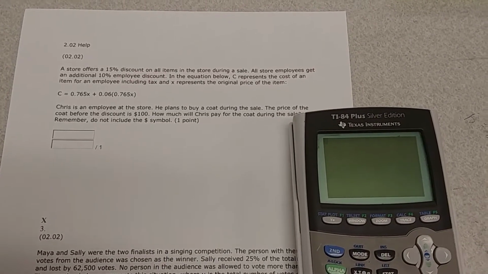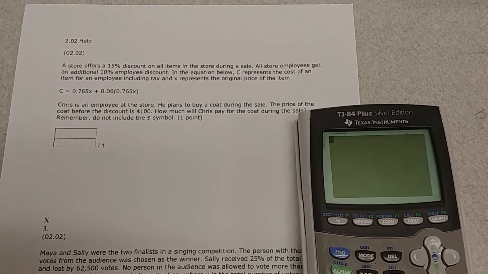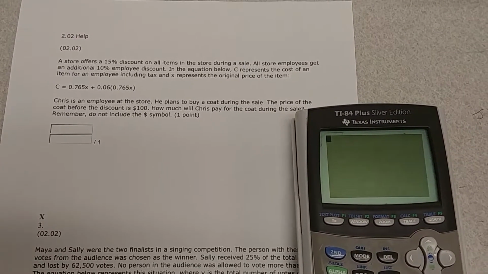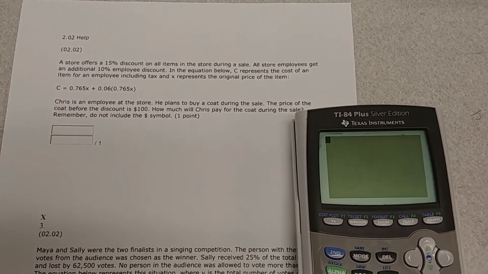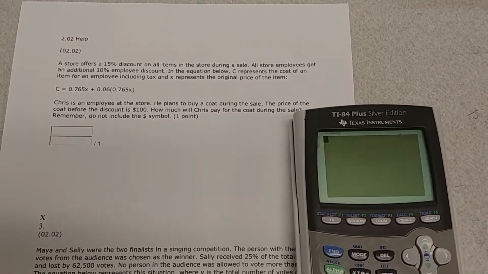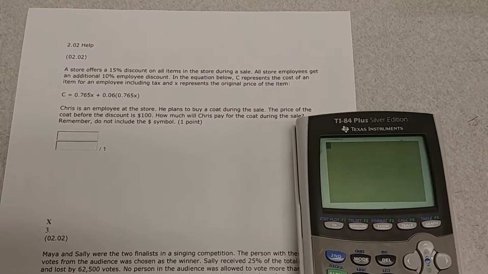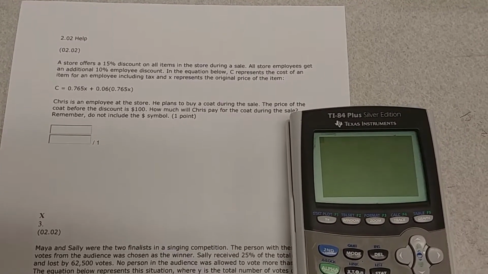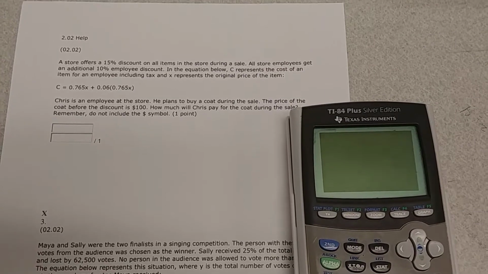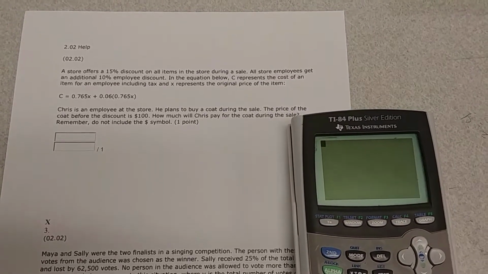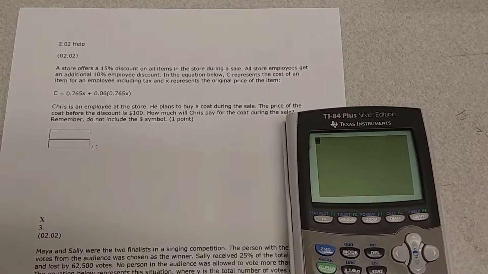For this problem, it says a store offers a 15% discount on all items in the store during a sale. All store employees get an additional 10% employee discount. In the equation below, C represents the cost of an item for an employee, including tax, and X represents the original price of the item.